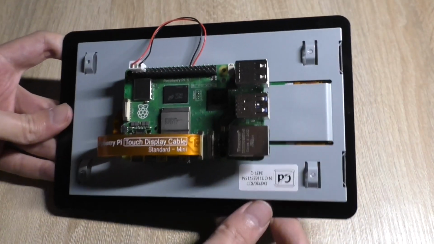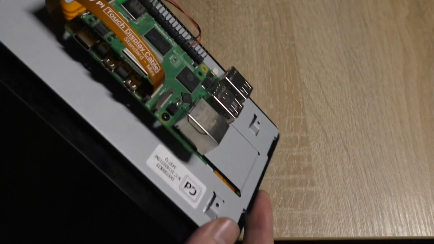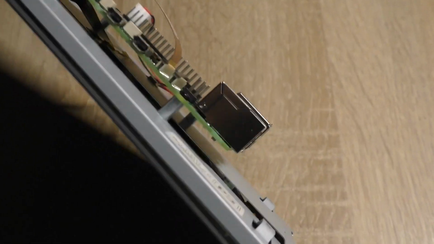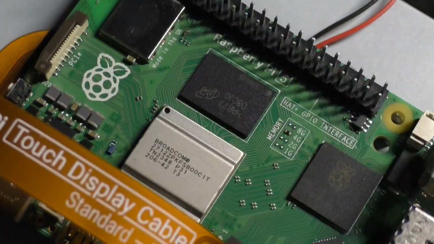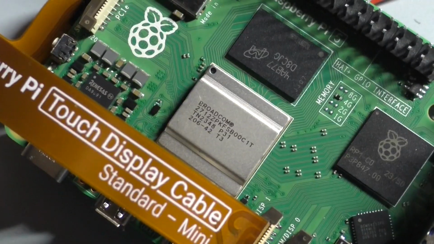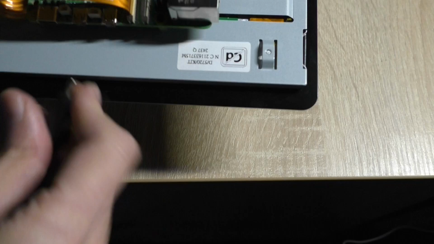Here you see Raspberry Pi with the touch screen attached to the Raspberry Pi. So here you see how that looks like, the chip, all the cables that we have here, and here you see the touch screen. So now let me plug in this device.